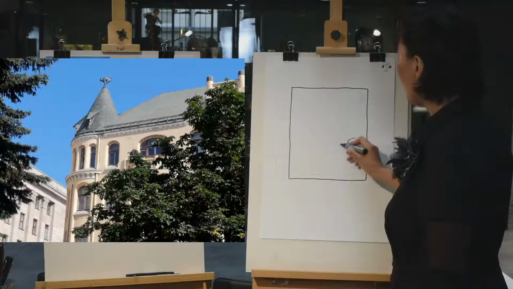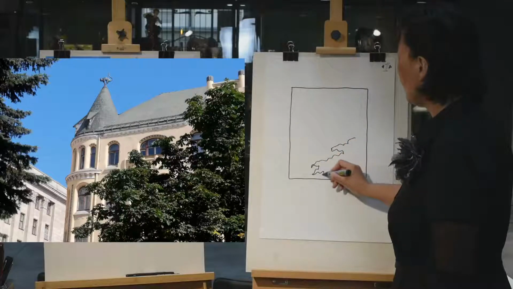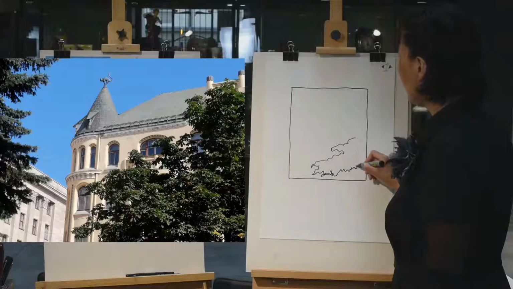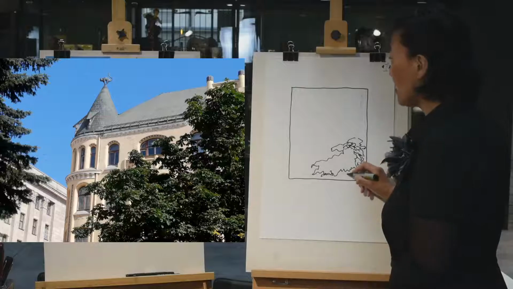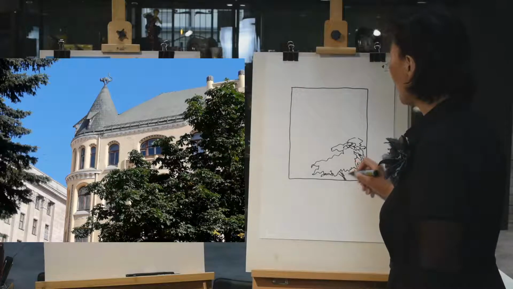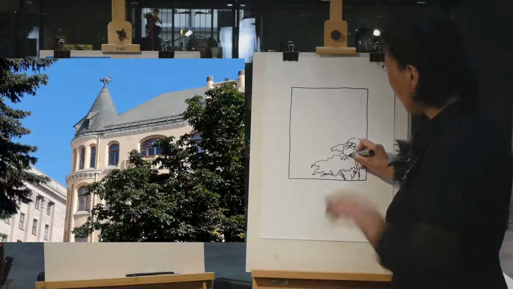I try to hide the outline. I guess this outline will take maybe 2 or 3 minutes. If you want to do some details, go deeper.